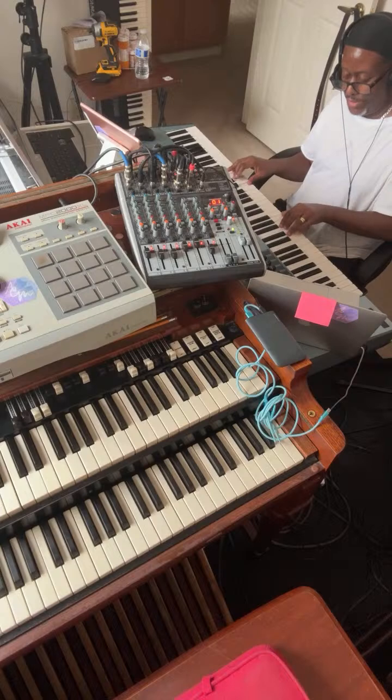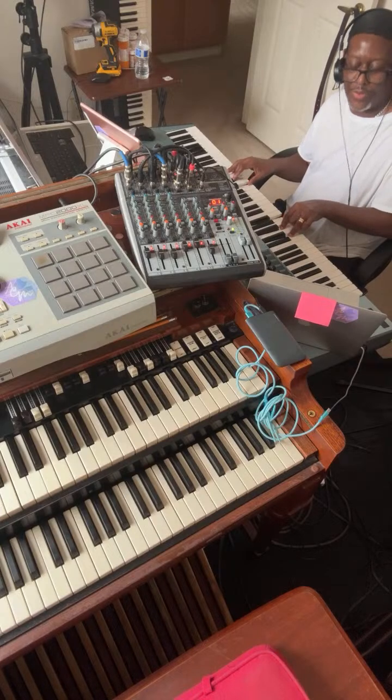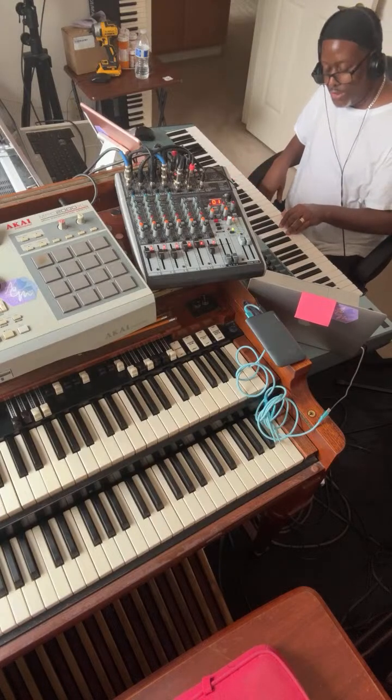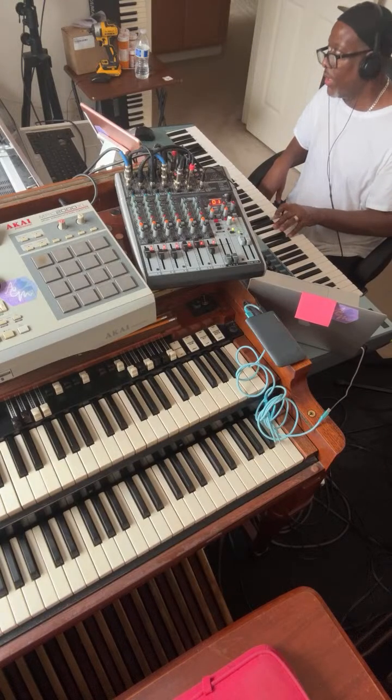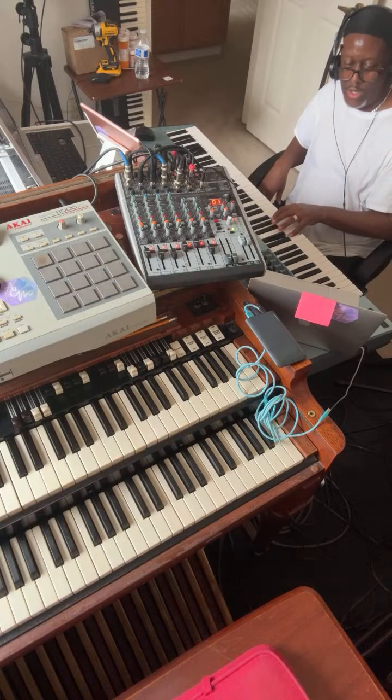Now watch this. Now the number system is still the same thing, but let me half step back to the 3rd. And we have a D major chord. 1, 3, 5, 1, 3, 5 again.